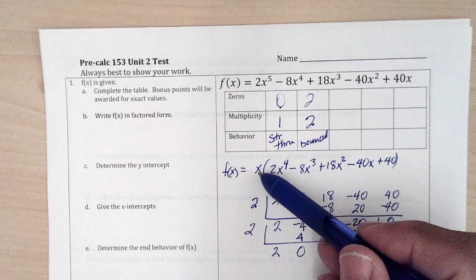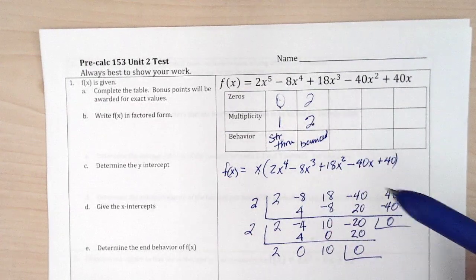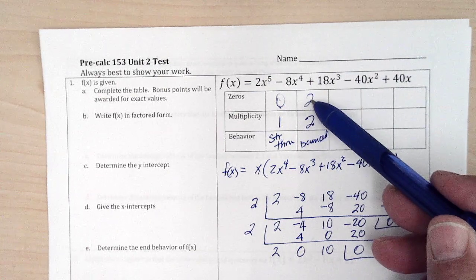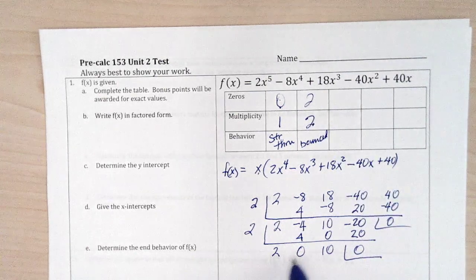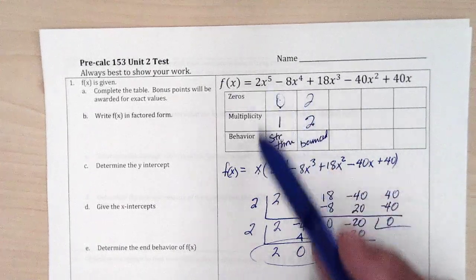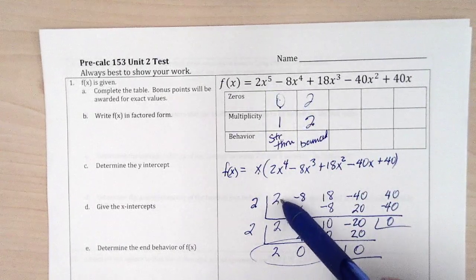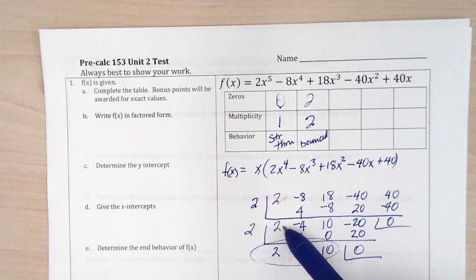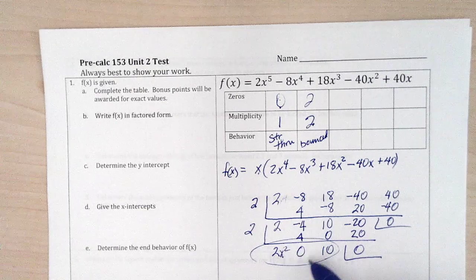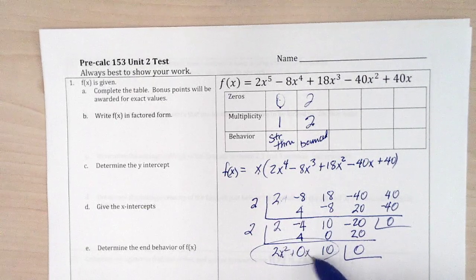So I factored out the x because of the 0, and then I was able to do synthetic division with 2 twice because it was a double 0, and now I'm down from x to the 5th, take out the x, I'm x to the 4th. Dividing once, that makes it x to the 3rd. Dividing again, this is 2x squared plus 0x plus 10.